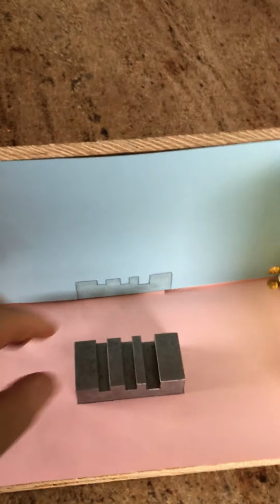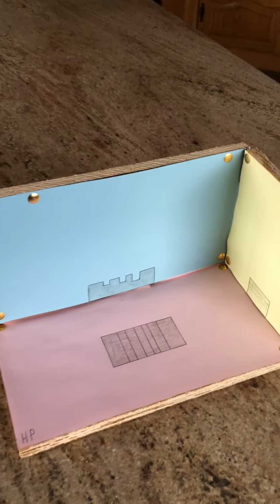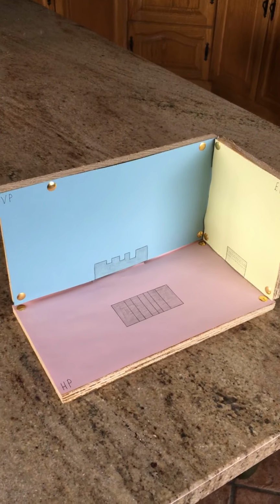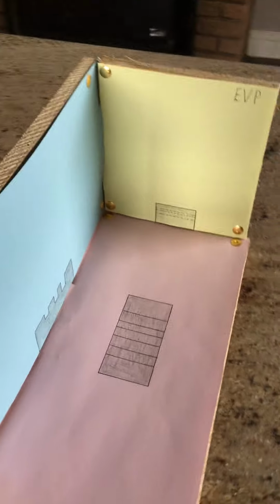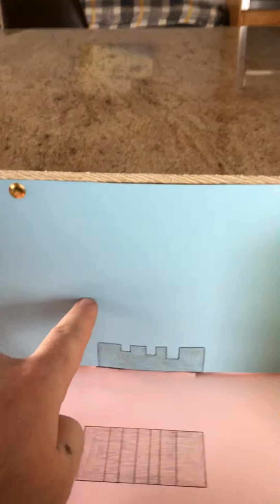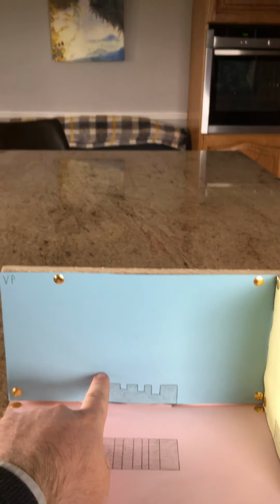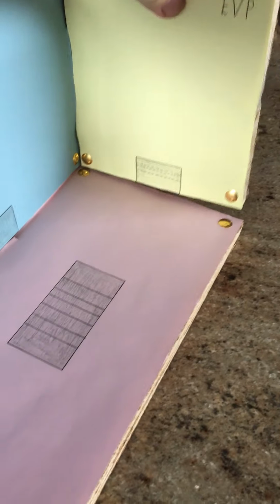So when we take out our component, with all points projected onto the respective planes, we now have 3 two-dimensional views of that machine component. So we have our plan on our horizontal plane, our elevation on our vertical plane, and our end elevation or end view on our end vertical plane.